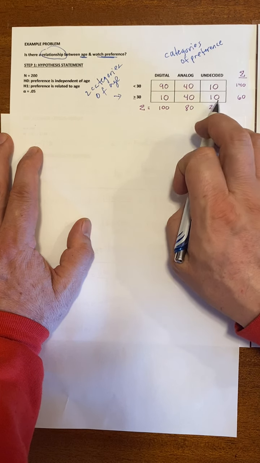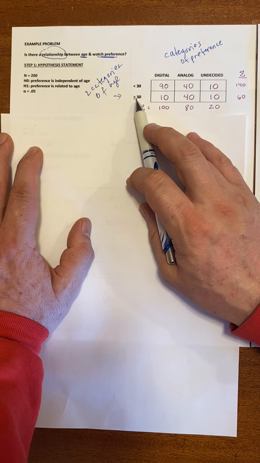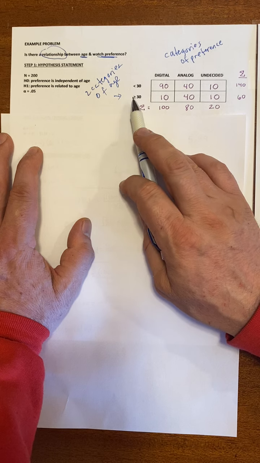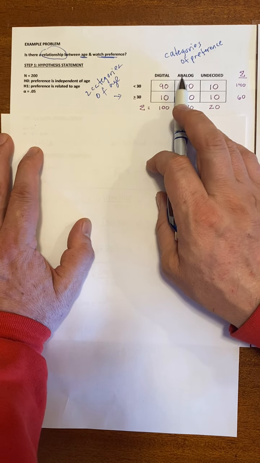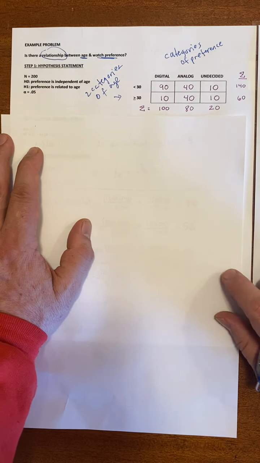Same thing with this row. Here we're saying that we have 10 people, 30 or over, that prefer the digital watch, 40 people, 30 or over, that prefer the analog watch, and then 10 people, 30 or over, that were undecided.